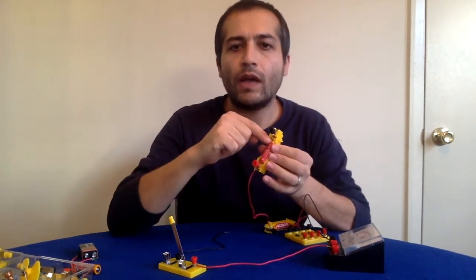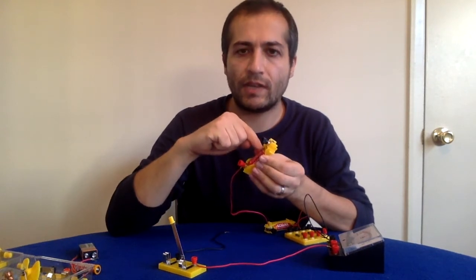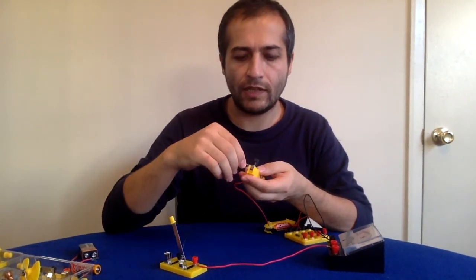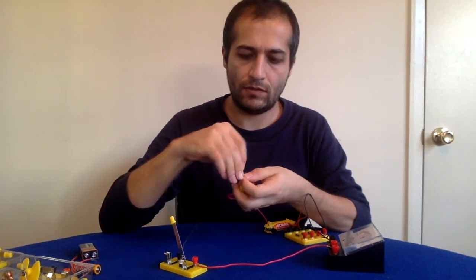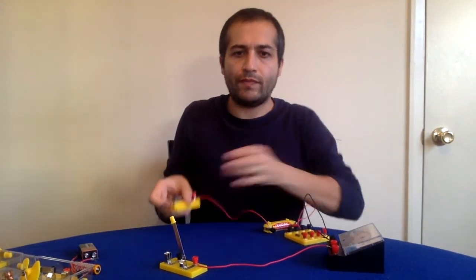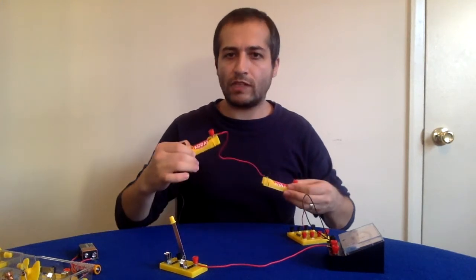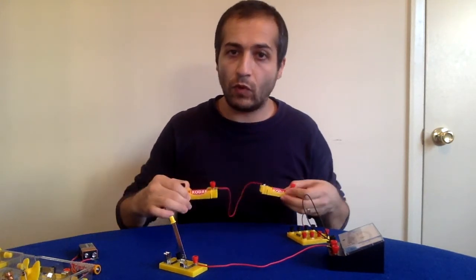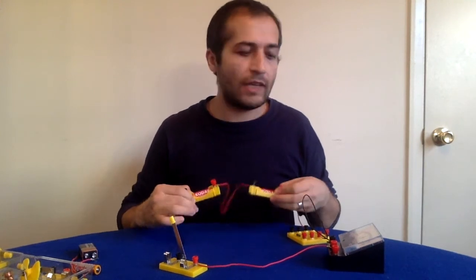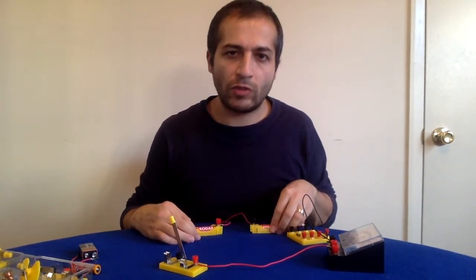Then I have the positive terminal of the second battery and I connect it to the switch. As you can see, now I have 1.5 plus 1.5, which is 3 volts. So I doubled the voltage. Let's see how the current is going to be affected.